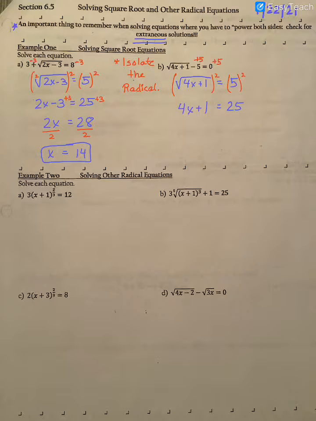If it's 4x plus 1, how do I get x by itself? First step is to subtract 1. If I subtract 1 on the left, I subtract 1 on the right. So the 1 minus 1 cancels. I'm left with 4x equals 25 minus 1 is 24.